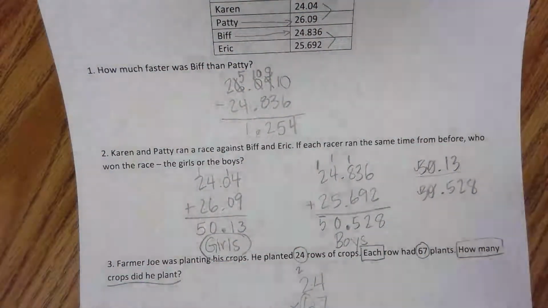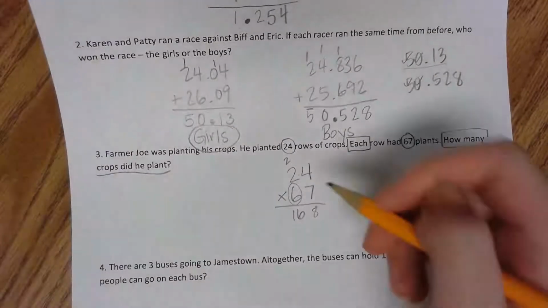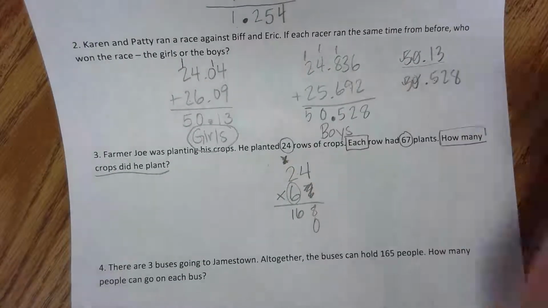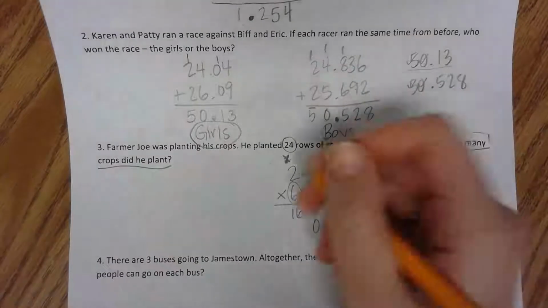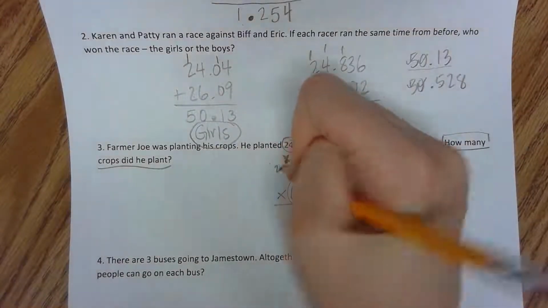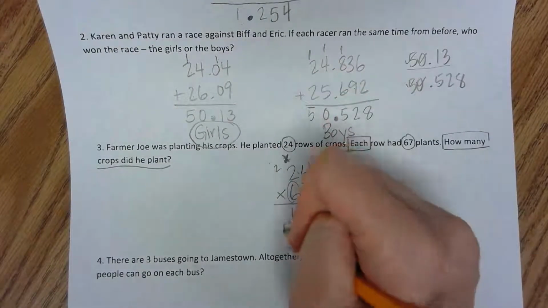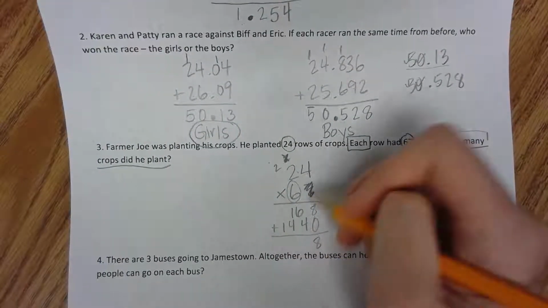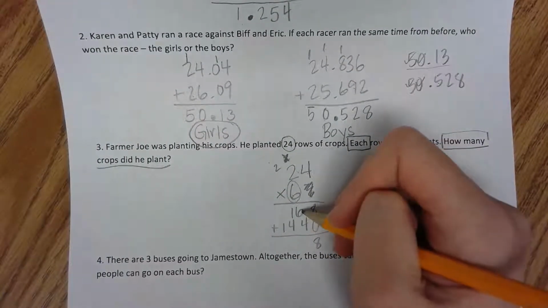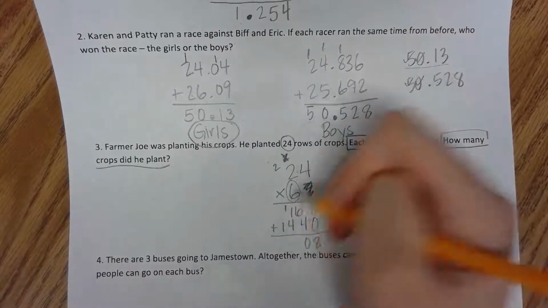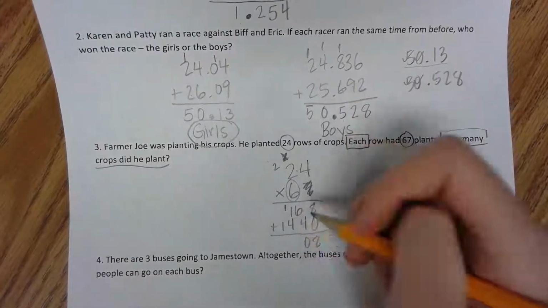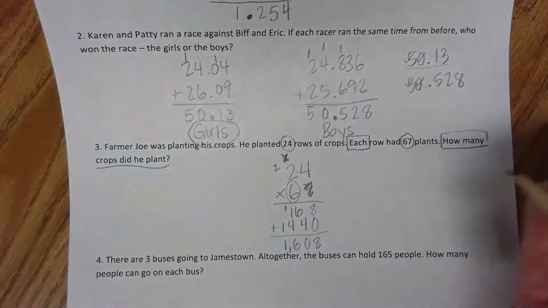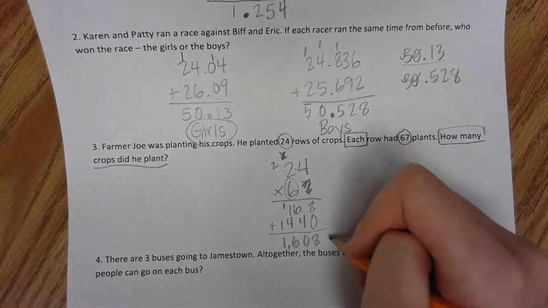Okay, now I'm going to put a 0, cross off my ones, and cross off my numbers above. 6 times 4 is 24. 6 times 2 is 12, plus 2 is 14. Now I'm going to add those two numbers together. The total number of crops is going to be this answer. 6 plus 4 is 10, carry the 1. 1 plus 1 is 2, plus 4 is 6, and the 1 is by itself. So it will be 1,608 crops.